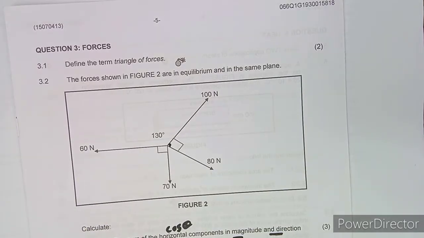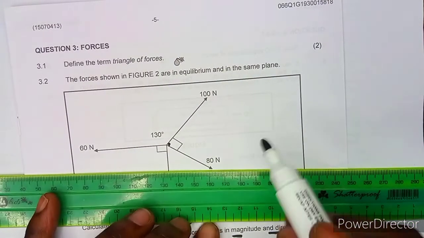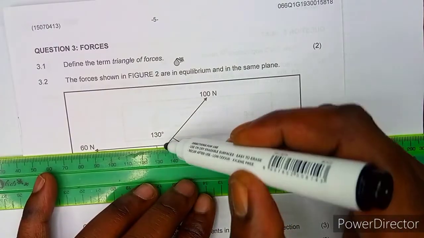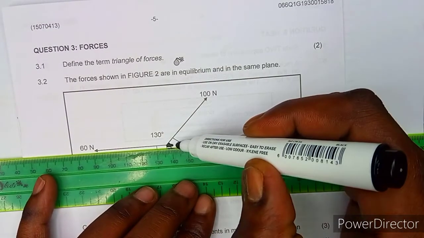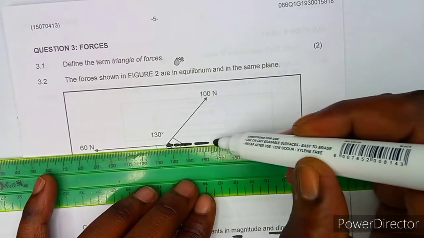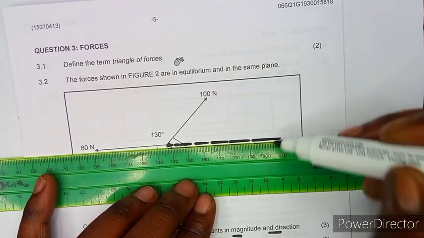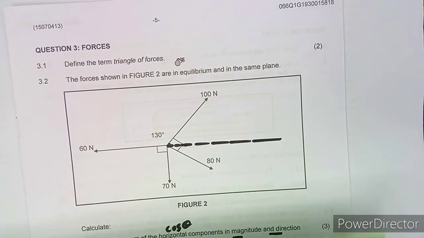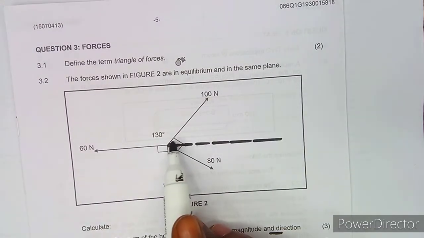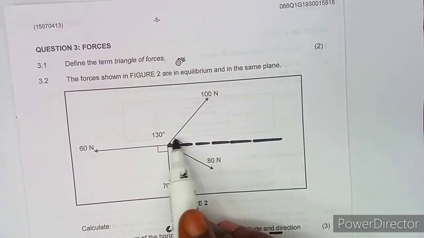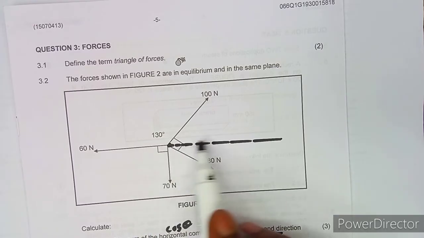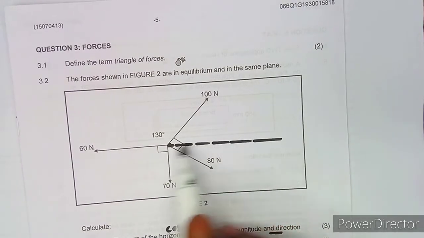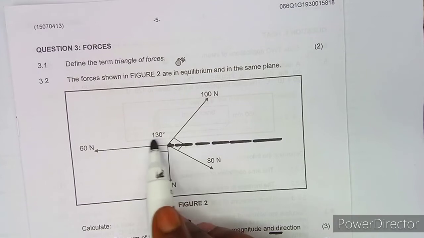So I can have a continuation of this line, something like that. If I have a continuation of this line, guys, it means that I was having a 90 here. But now I'm having a straight line like this, and this is 130 degrees.